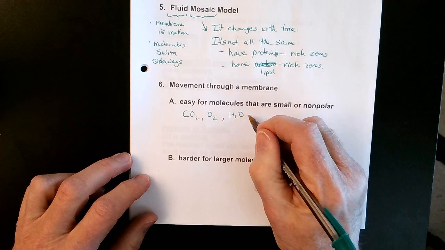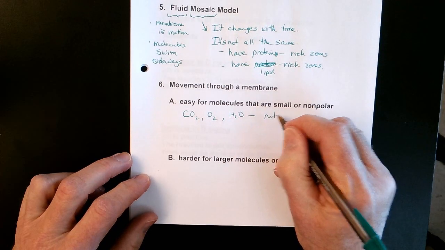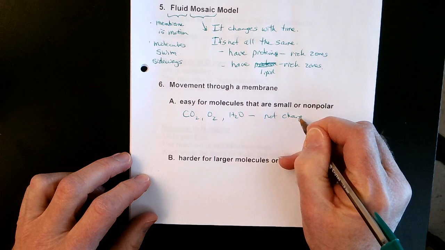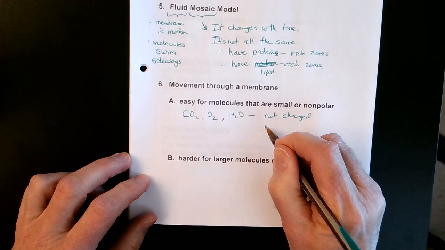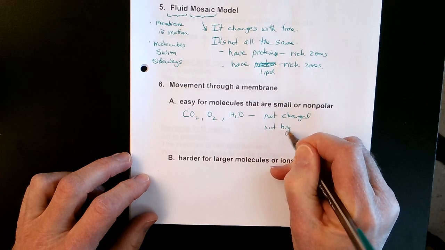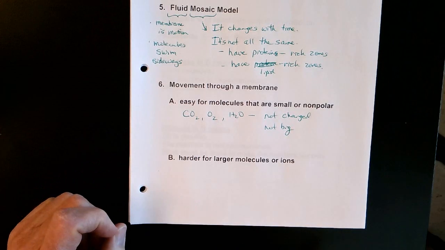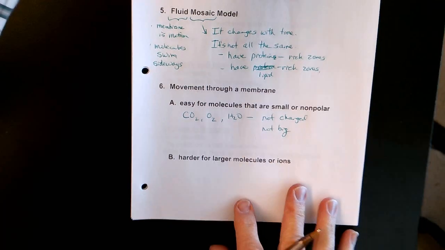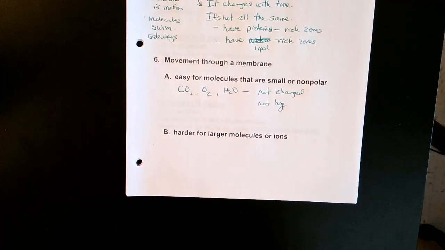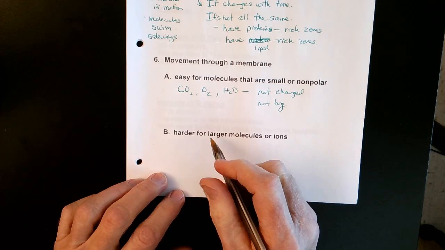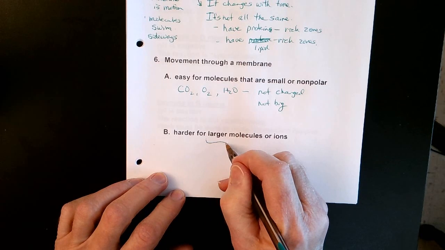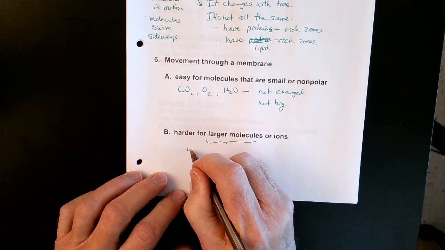And notice what they all have in common. They're not charged. They're not big. Now it's harder for larger molecules, and let's say what we mean by larger. Larger would be stuff like whole proteins.